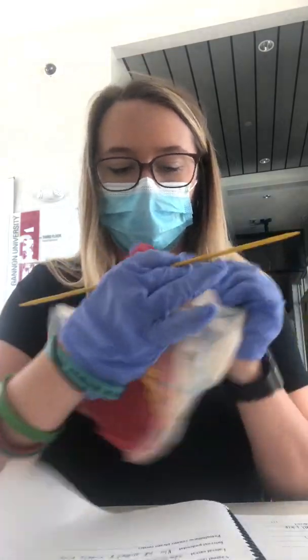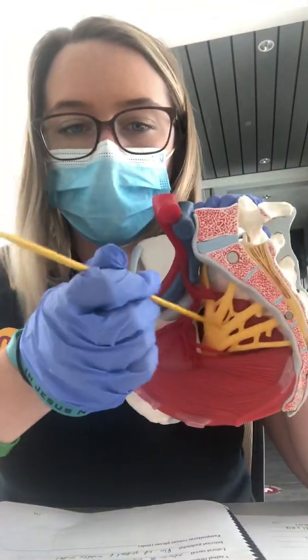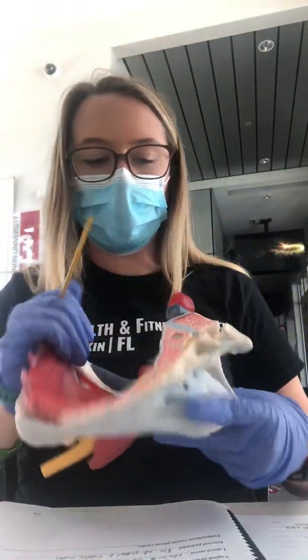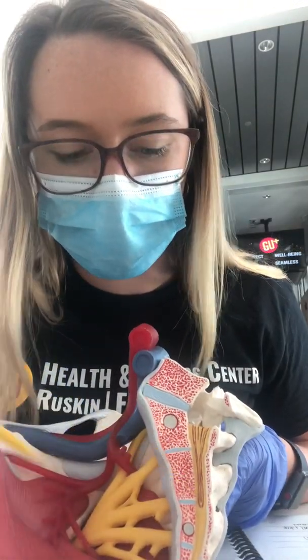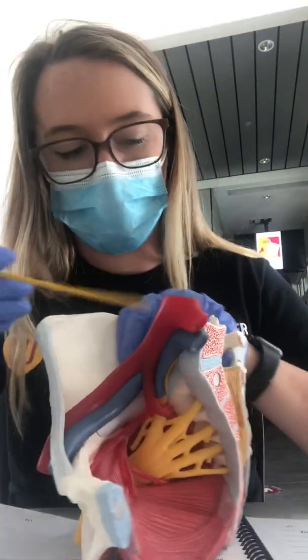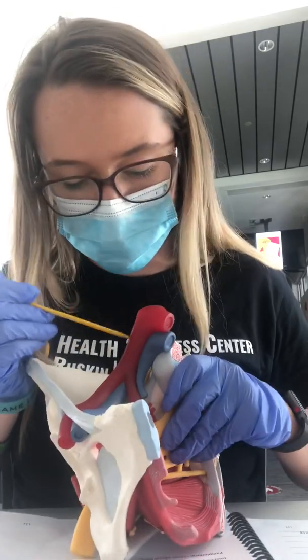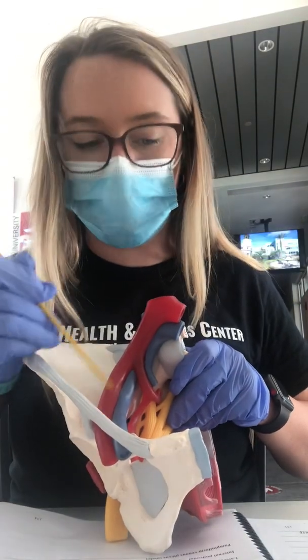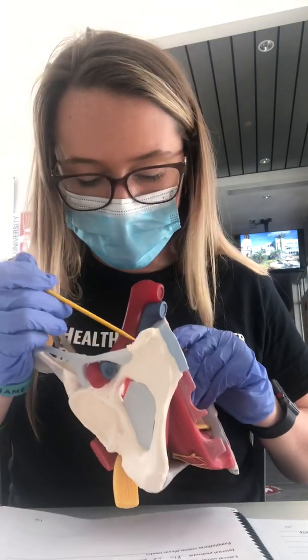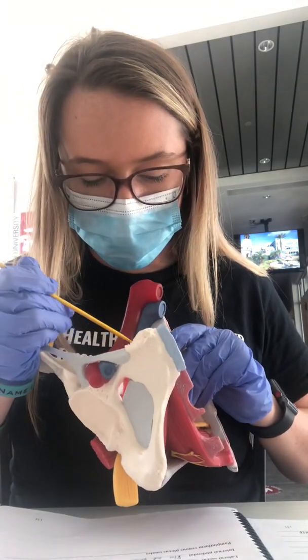See on this side, we have the sacral plexus, which is just this plexus of nerves here, and the cauda equina, also known as the horse's tail. As for arteries, we have our common iliac right here. It's just right before it branches into the external iliac artery and internal iliac artery.